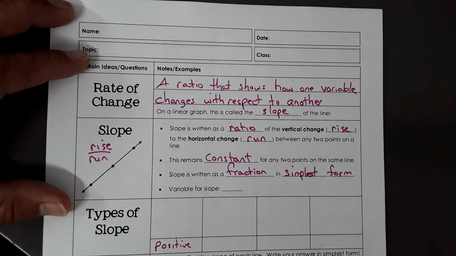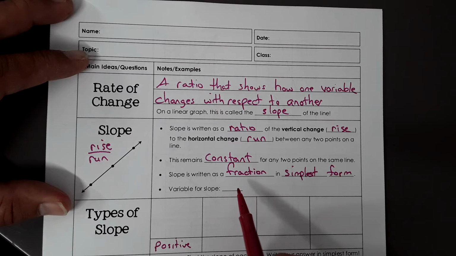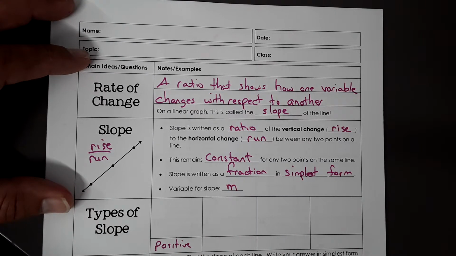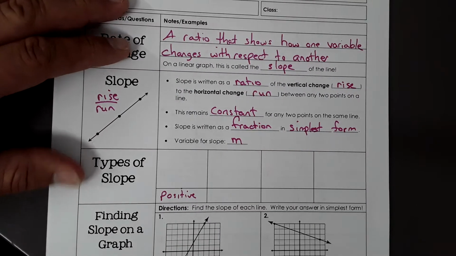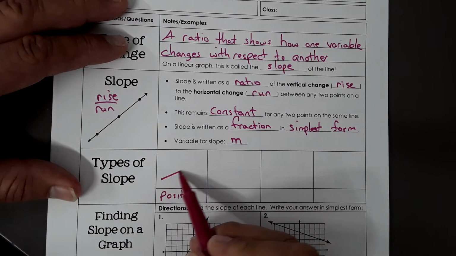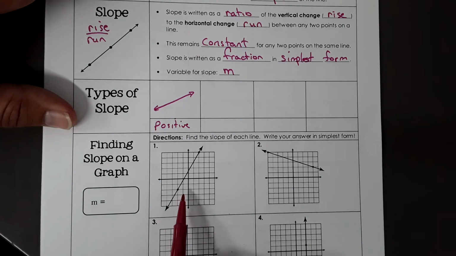The variable that we use for slope, because we use x's and y's a lot, but not for slope. For slope, we're going to use the variable m. So when you see m, just know that that stands for slope. There are different types of slope. A positive slope means that the line, as you look at it from left to right, is going up. So for example, this problem, when we get to it, will have a positive slope.